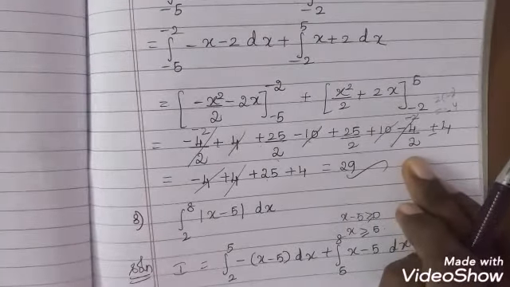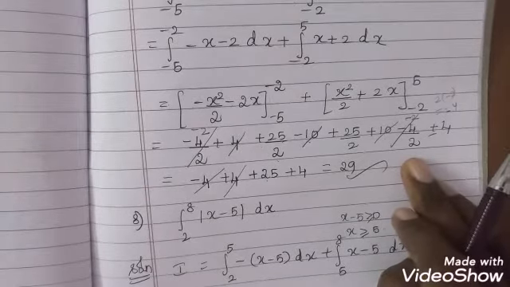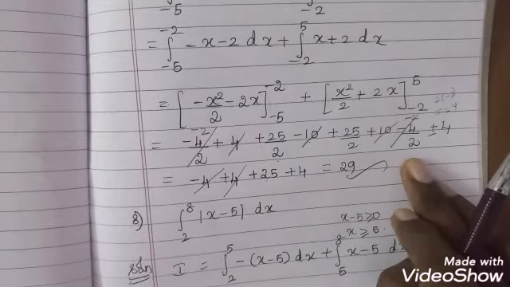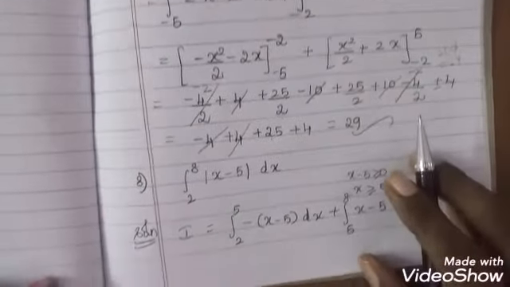So it's an important question here. Integrating the absolute value, they can give you only one absolute value, or a sum of 2 or 3 absolute values can also be given. So it's an important question under this topic, definite integrals.